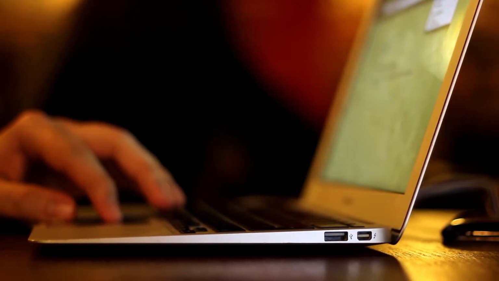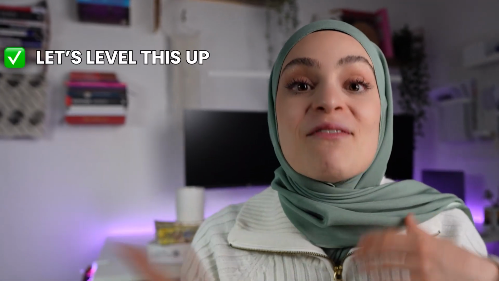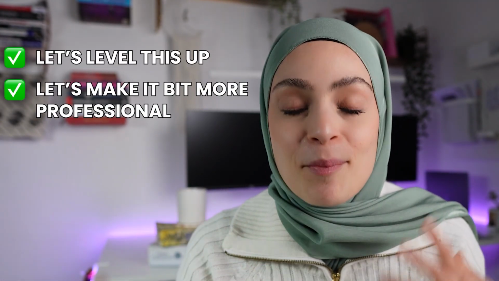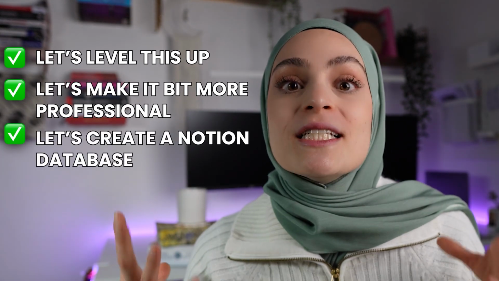Every PhD student has this file folder on their computer where they dump in all the literature that they download. And then this is like the dumpster for papers, and there is no structure in it, and you never find what you need, and it's chaos, right? So we don't want to do that, okay? Let's level this up a little bit. Let's make it a bit more professional. Let's create a Notion database.